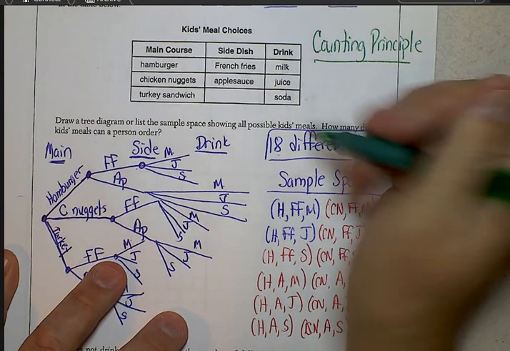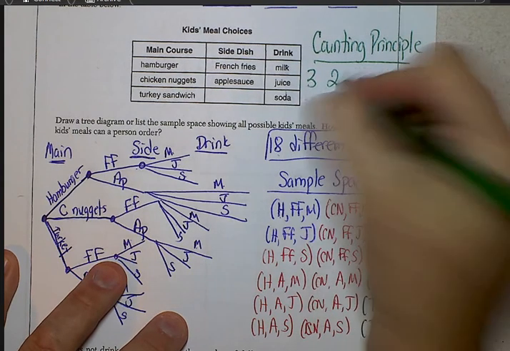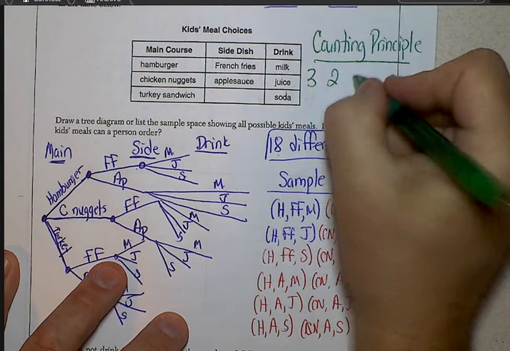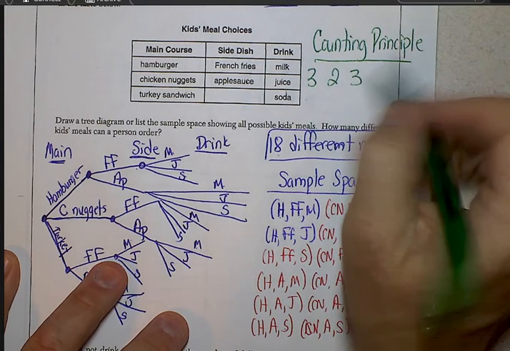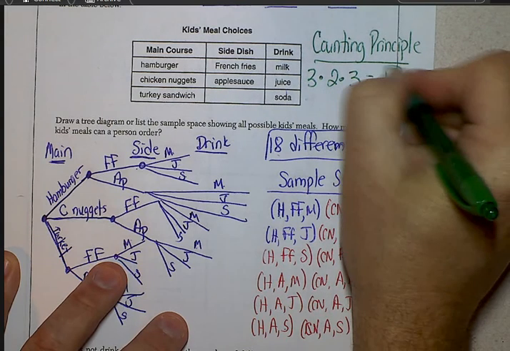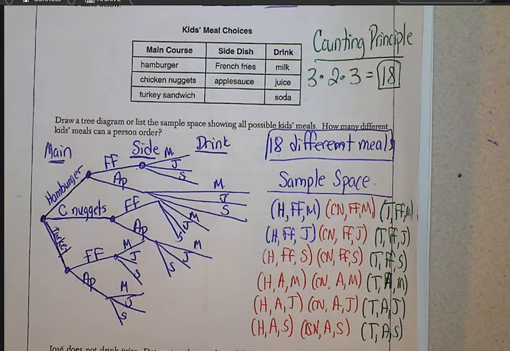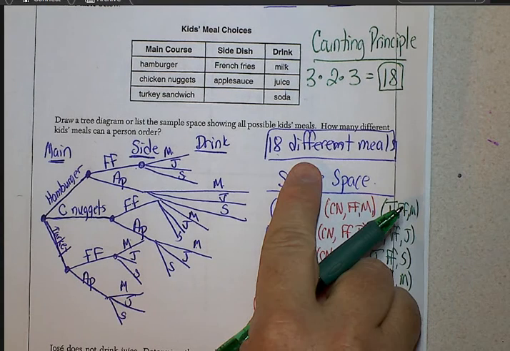So we have 3 different choices for the main course, 2 different choices for the side, and 3 different choices for the drink. The counting principle says if you're doing all these at the same time, you simply multiply these 3 numbers to get your total possible outcomes. So there are a couple different ways we can look at that. There's your tree diagram or your sample space with that answer. So that answers this first piece.